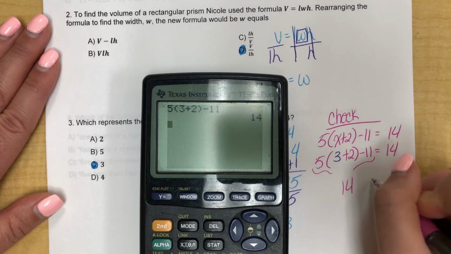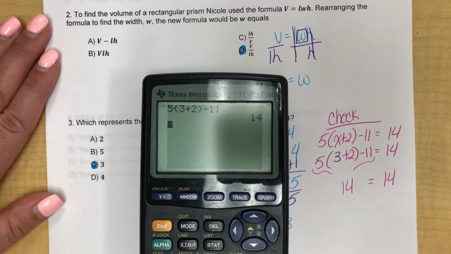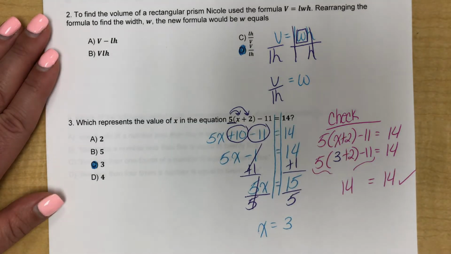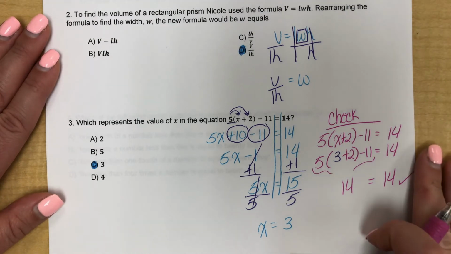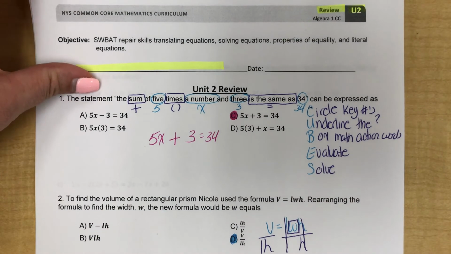Does 14 equal 14? It absolutely does. So I know that x equals 3 was the correct choice. All right, moving on. Flipping to the next page here.